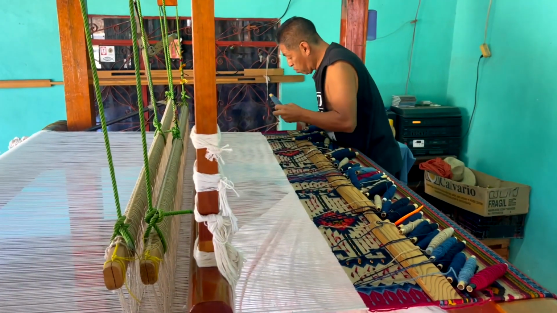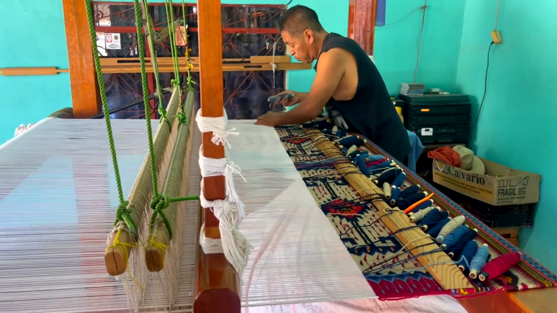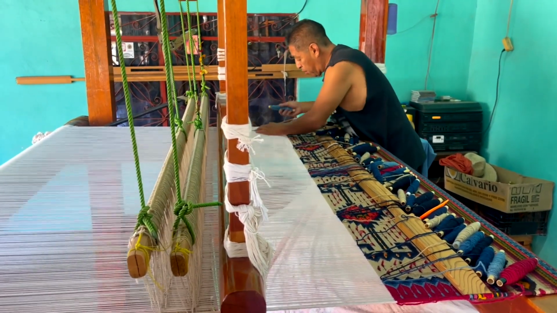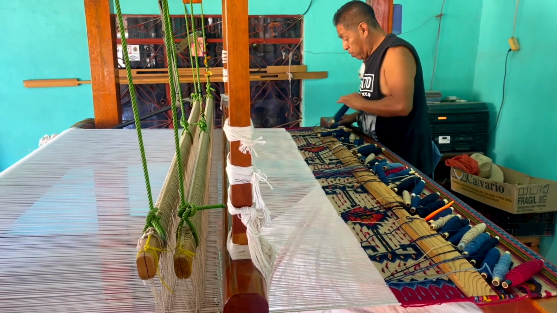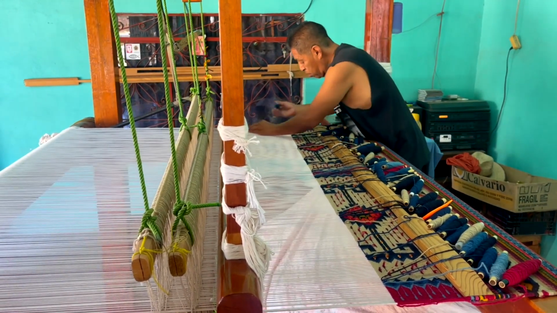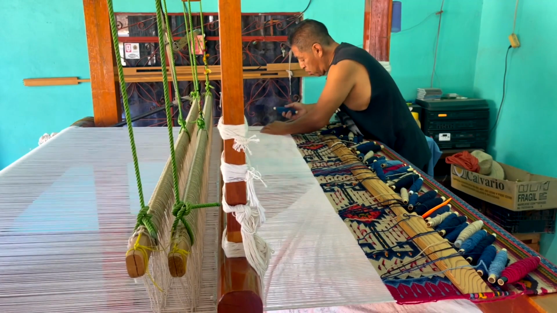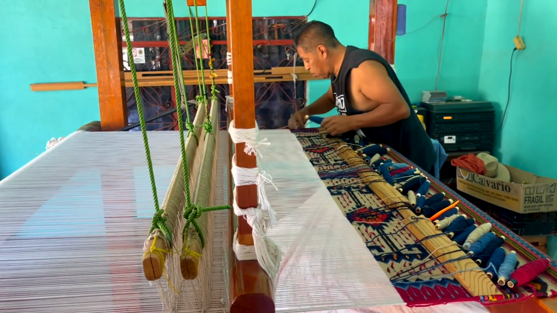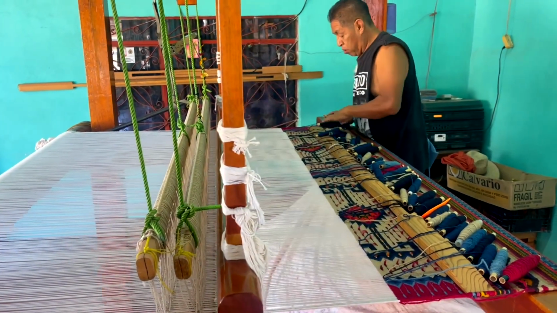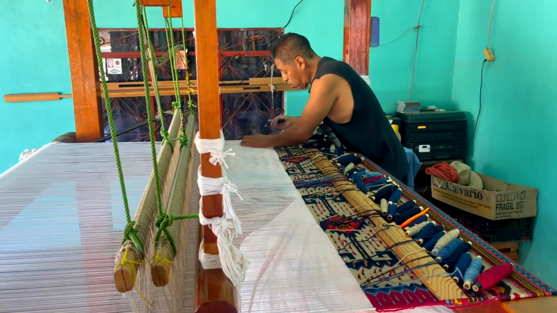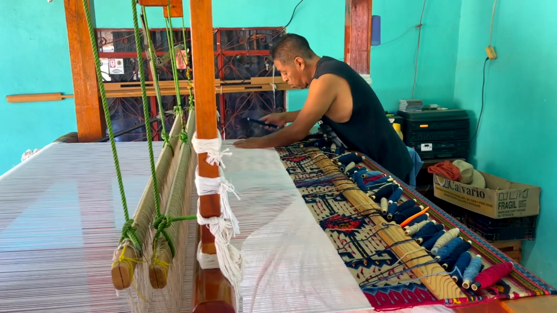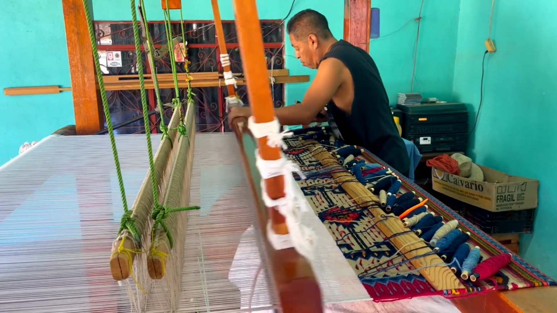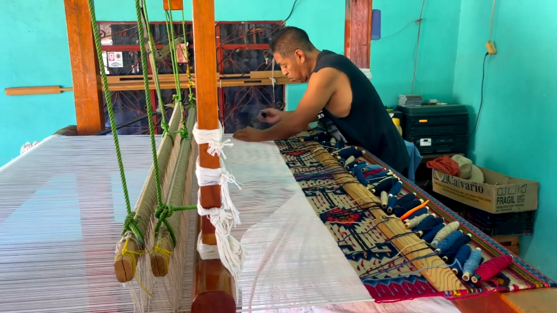Yes, for example, to weave a piece like these, in this size, for example, 1.60 meters by 2.60 meters, the weavers can weave the piece around 6 days a week, 10 hours a day or 14 hours a day, and it takes around 2, 3, 4, or 5 months, depending on how intricate the pieces are that we produce.